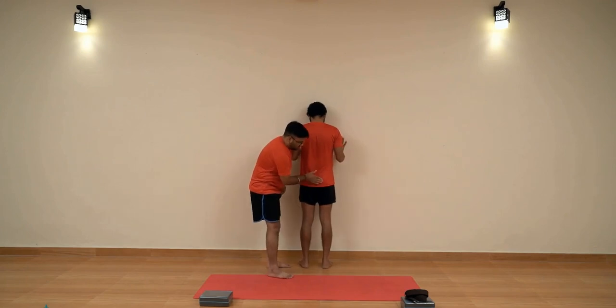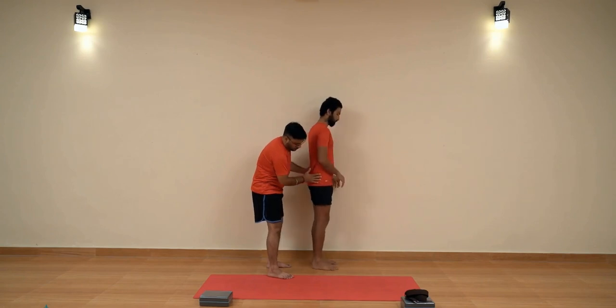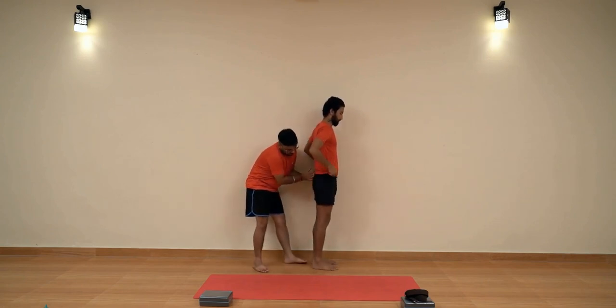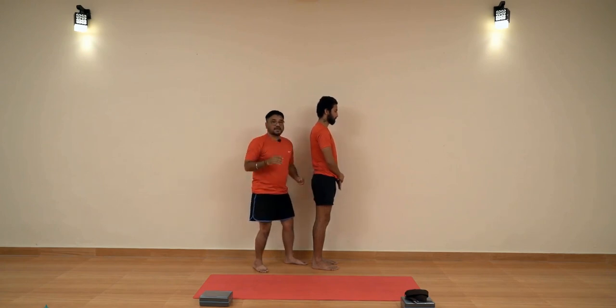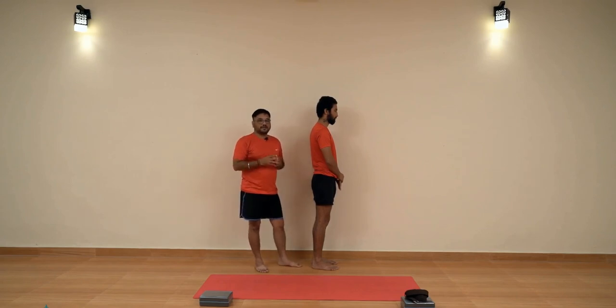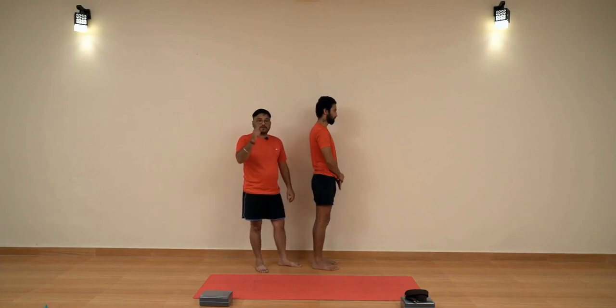So gluteus maximus originates from the center of the sacrum, the back part of your pelvis, and goes this way. Starting from here, the back of the hip bone, the muscle goes over there and attaches to the outer part of the thigh bone, that is your femur, and the IT band, the iliotibial band, the deep connective tissue, that is your fascia.